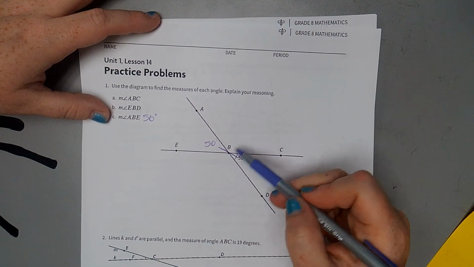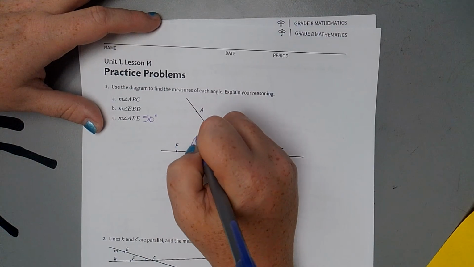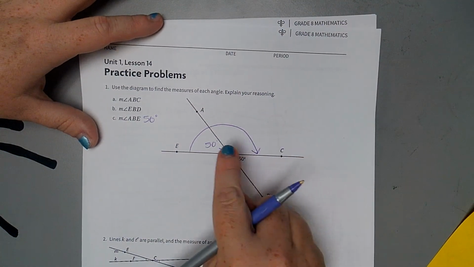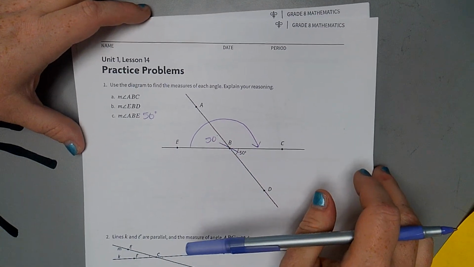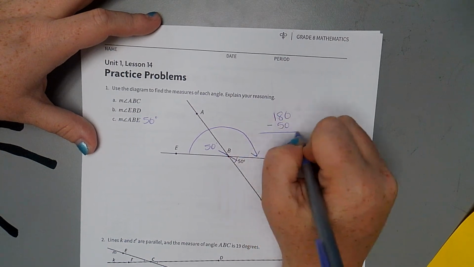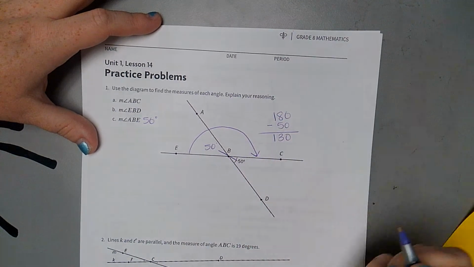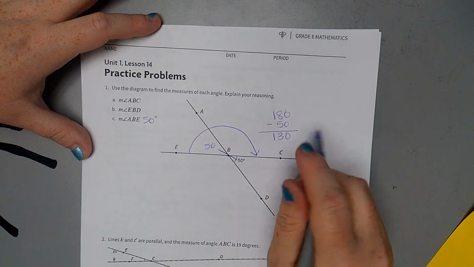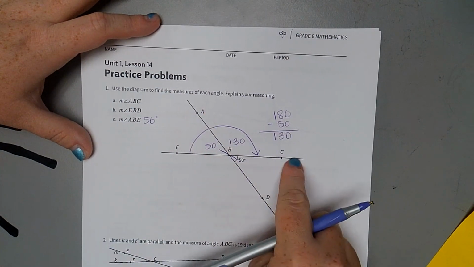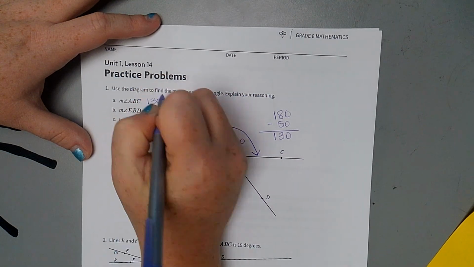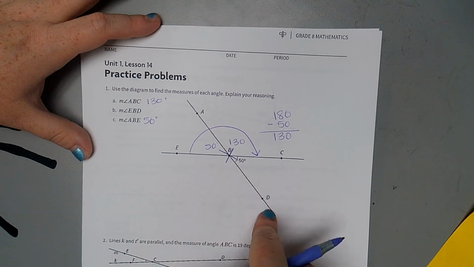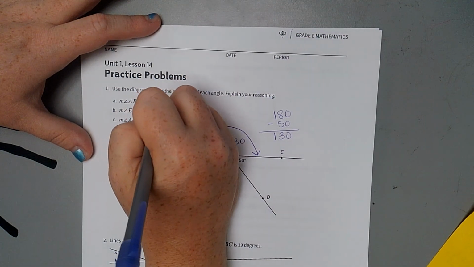We need to figure out what one of these two is. This is a straight line right here, CE. So that means these two angles are supplementary and add up to 180. So the difference to figure out what our missing angle is would be 130 degrees. So this is 130, and this is angle ABC. These are vertical, so that means EBD is also 130 degrees.